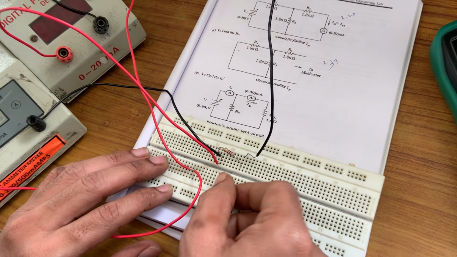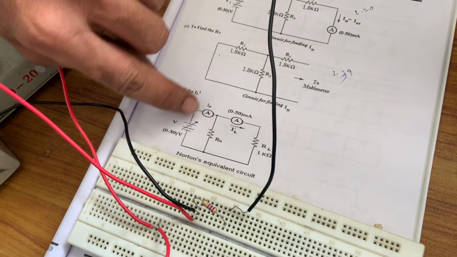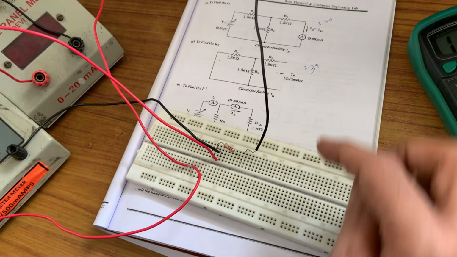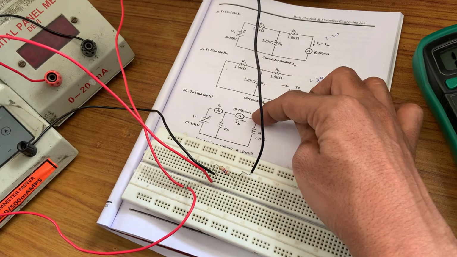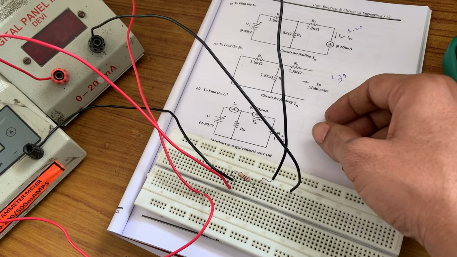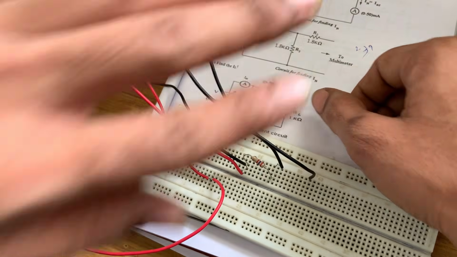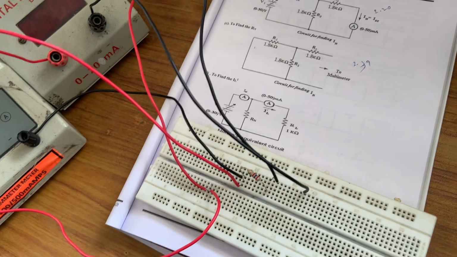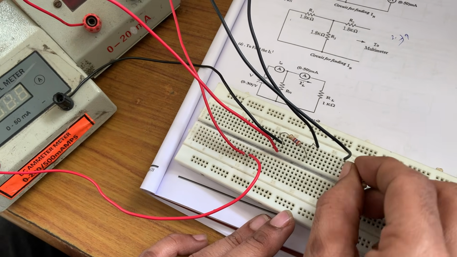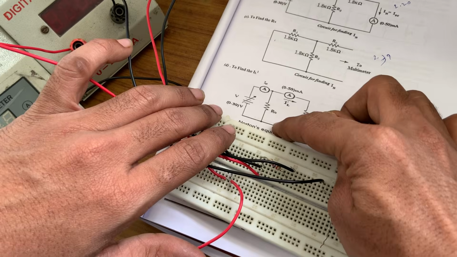Now say at this place 3 elements are there: first ammeter, second ammeter and resistance placed in the same position, same node. Thereafter this second ammeter negative connect anywhere on the breadboard. Now second ammeter negative is connected to the 1 kilo ohm resistance. Now take 1 kilo ohm resistance and connect this 1 kilo ohm resistance here.